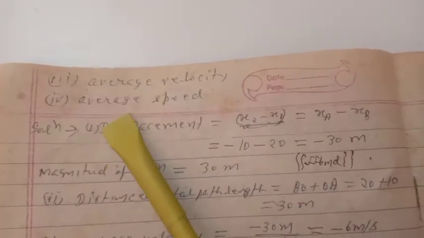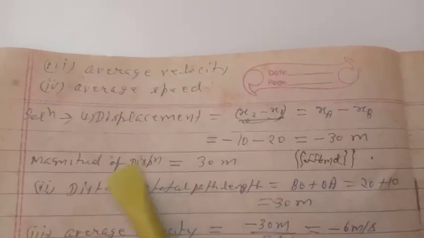Find 1. Displacement of the particle during the time interval, 2. Distance or path length of the particle, and the average speed of the particle and average velocity of the particle.